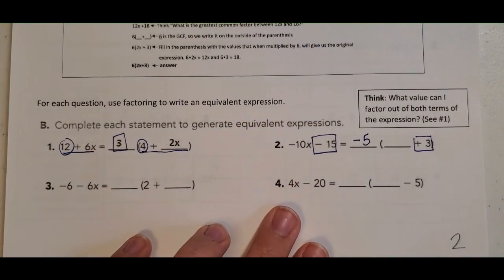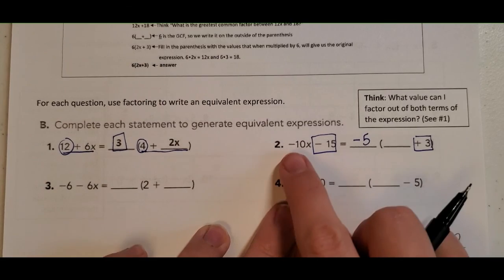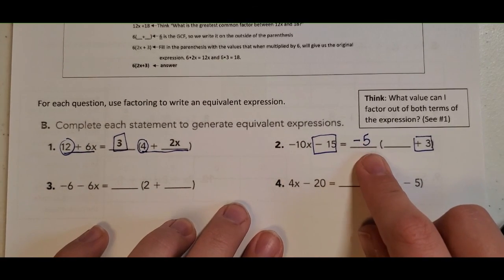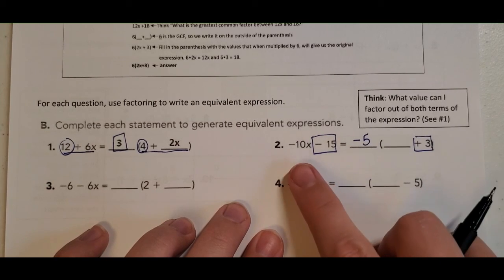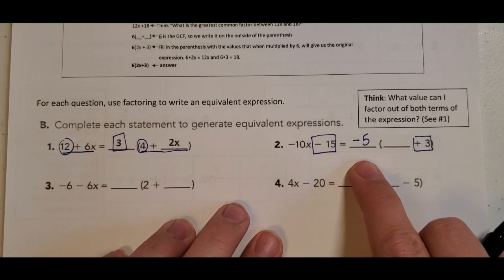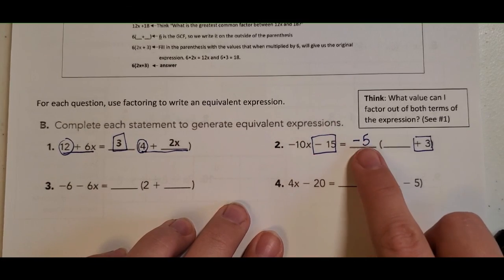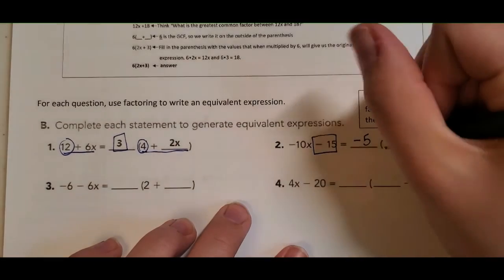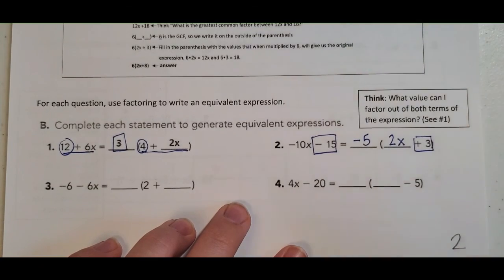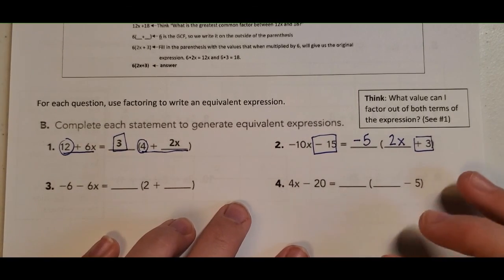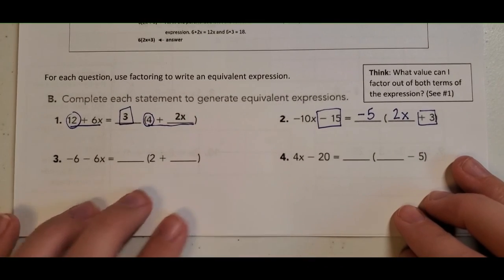So that's what they have in common. So now I'm going to take negative 10x divided by a negative 5. Well, negative divided by a negative is a positive. So now I just need to do 10 divided by 5. 10 divided by 5 is 2. And then add on that x. And you can check your work if you would like to redistribute through to see if you get the same answer.